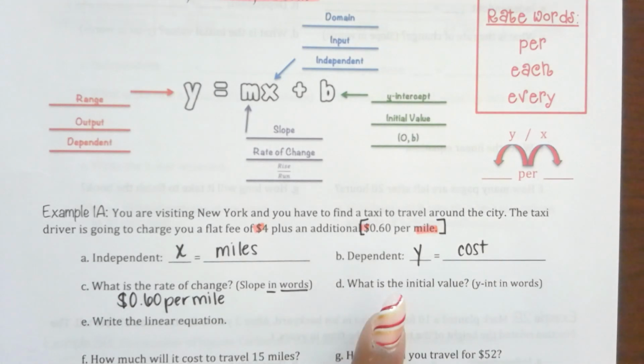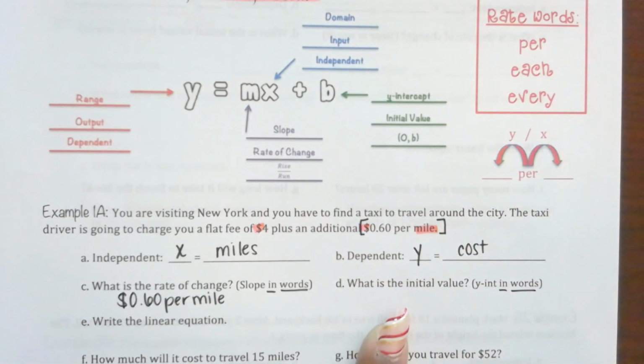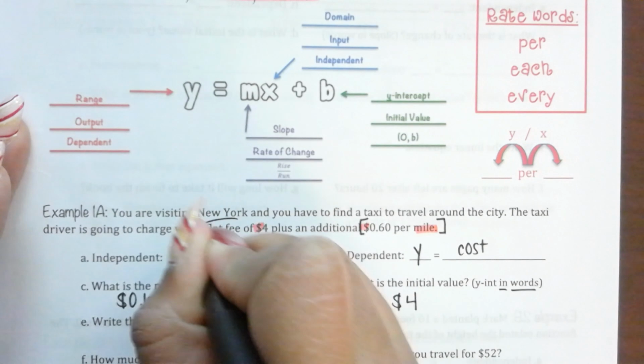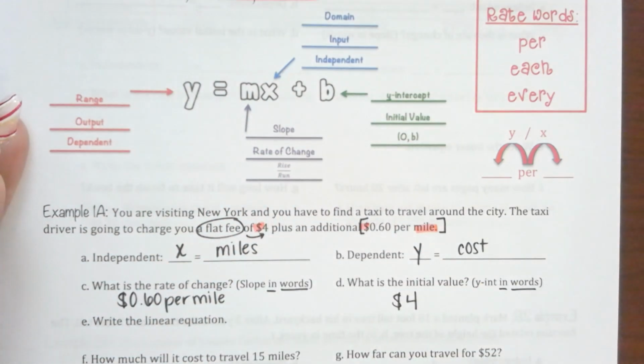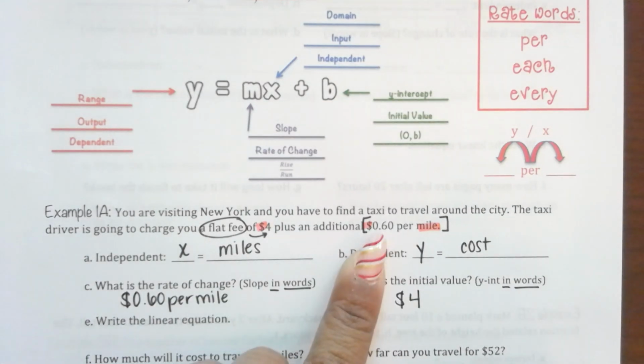Did they give me the initial value, meaning the y-intercept in what? How am I writing my y-intercept? In words. Did they give me my initial value? $4, because that is the flat fee. It says it right there. Flat fee of $4. I'm telling you, flat fee means it's never going to change. That means that's how much it costs for you to step foot in that taxi. Okay? And then for any additional mile, you're going to pay 60 cents. Make sense? No pun intended.